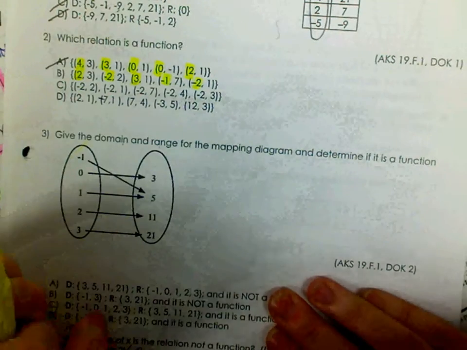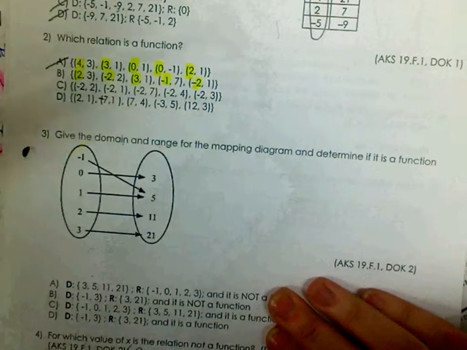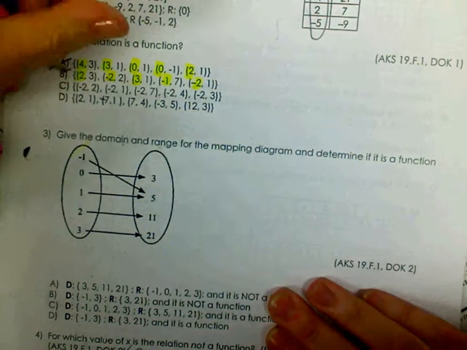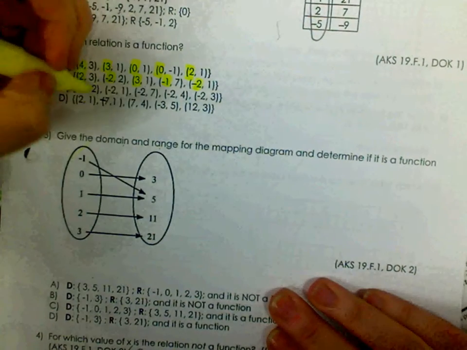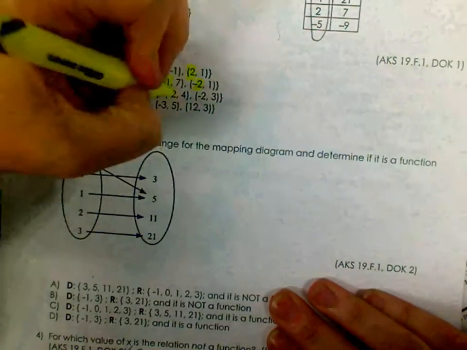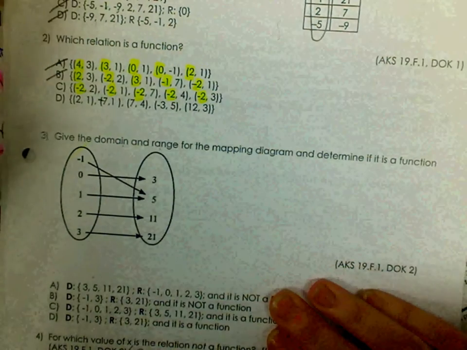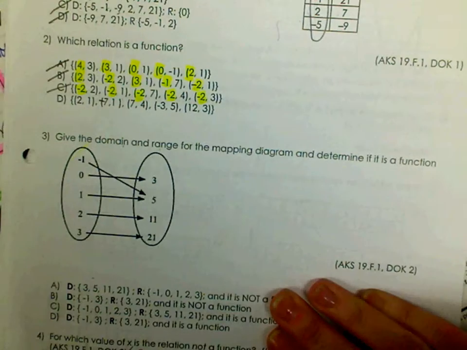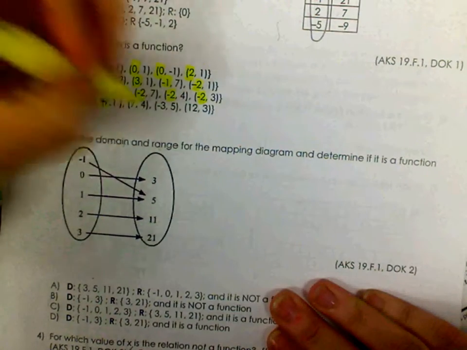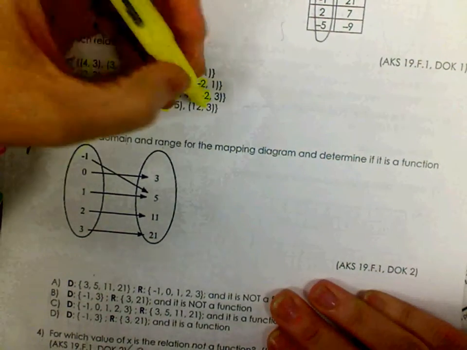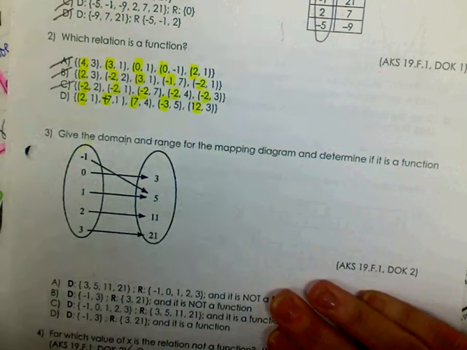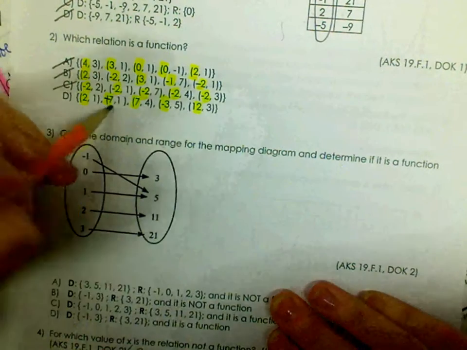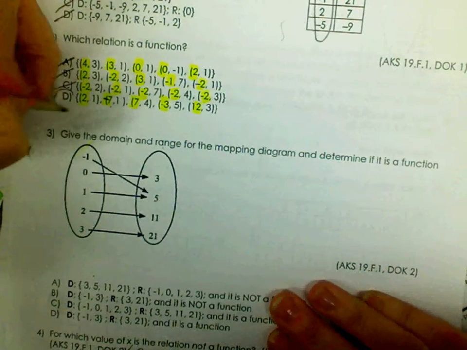B also has repeating x values. It has a -2 and a -2, so that's not a function. C is just the same x value repeated over and over. That's definitely not a function. And then D, 2, -7, +7, -3, and 12. None of those are repeated. Remember, this was a typo. It was supposed to be a -7. So the answer is D.